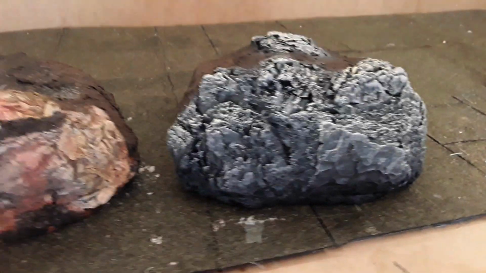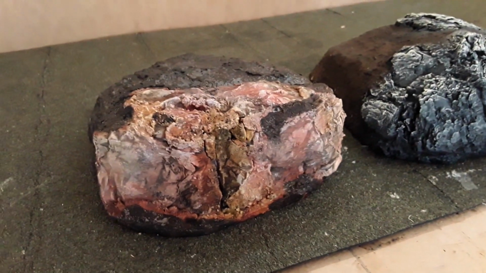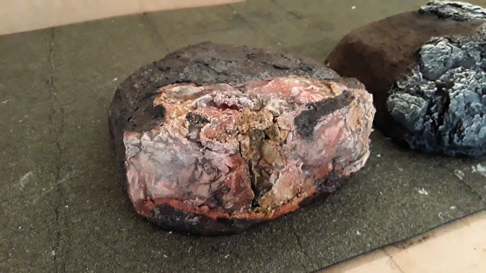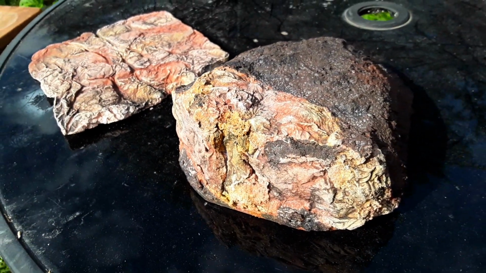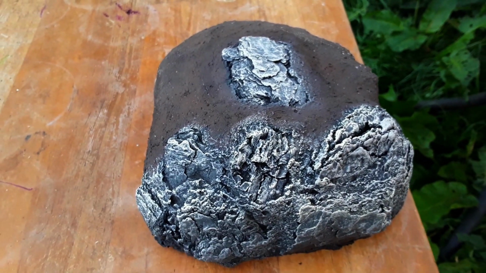All that's left for me to say is look out for part 3 of this video series, in which I compare various painting techniques that can be used for completing these type of models.